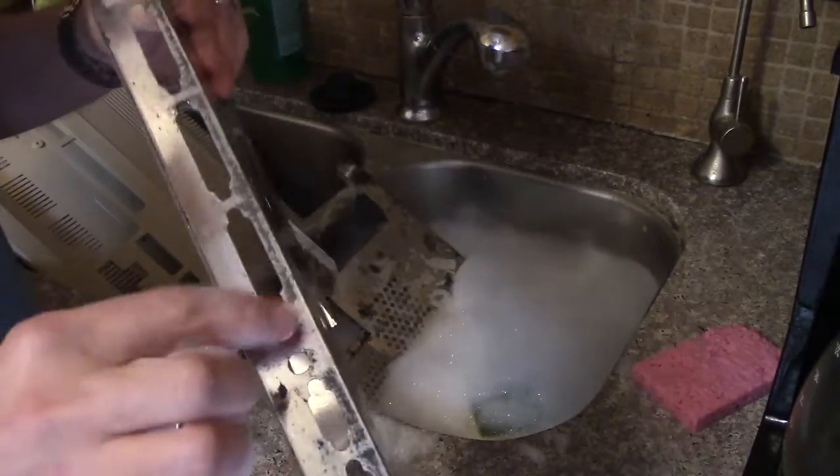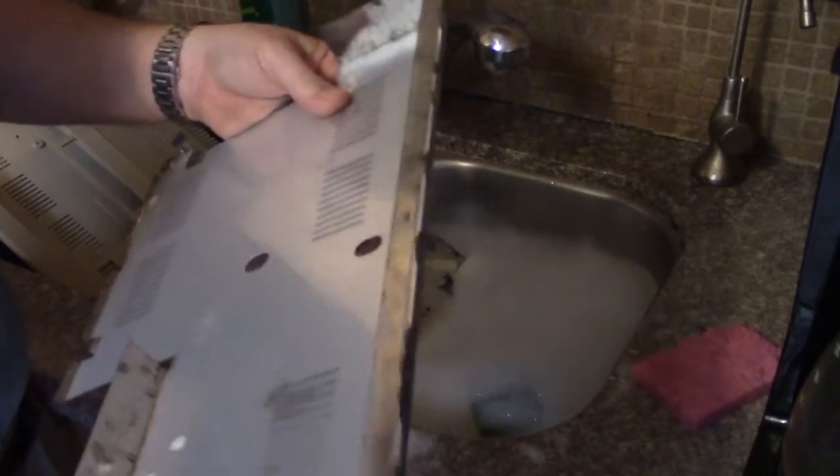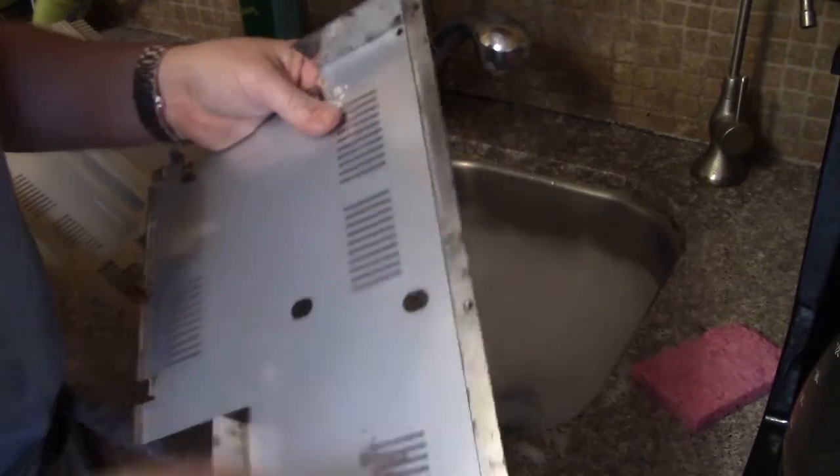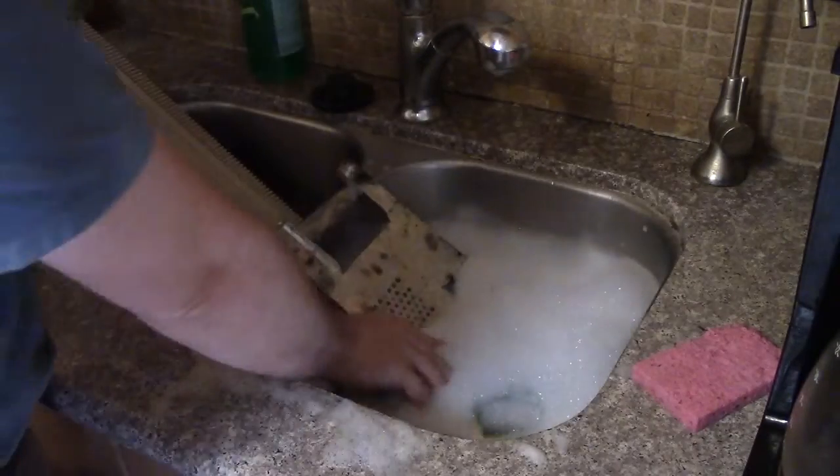The bottom RF shield, which does need to go back on because it holds all the little connectors in place, is also a little yucky. So I want to clean that up.